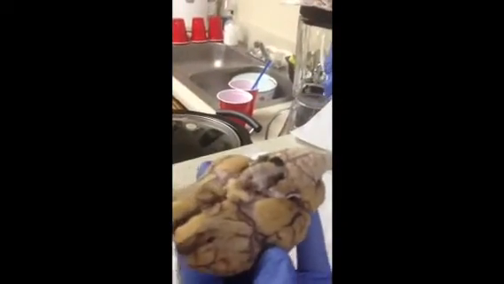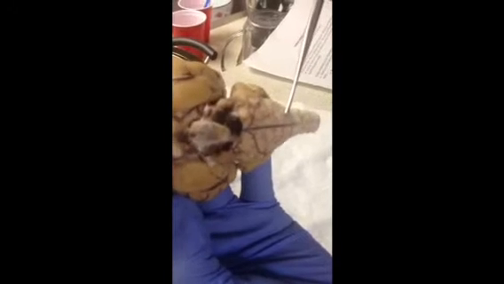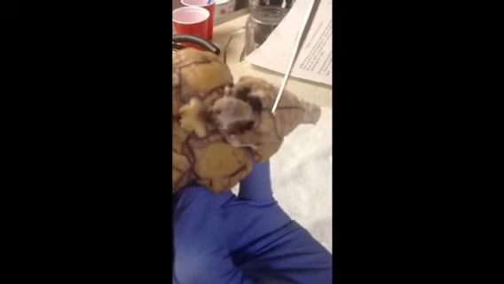we start with the spinal cord. Looking at the spinal cord, the first bump here is the medulla oblongata, and then the next bump is the pons.